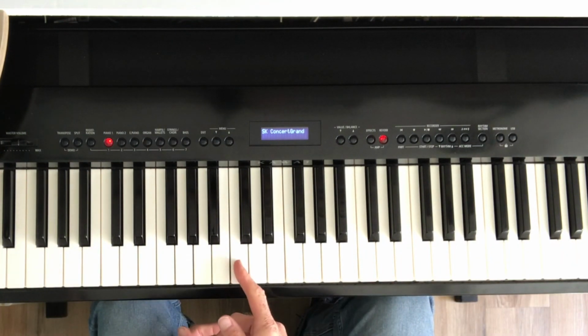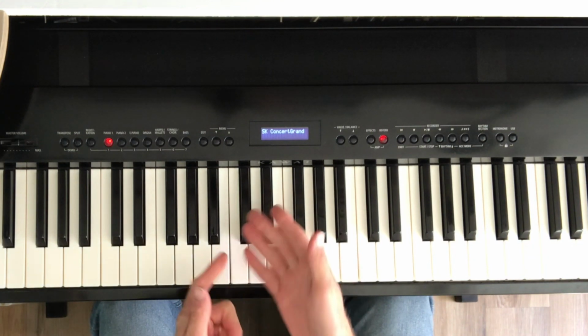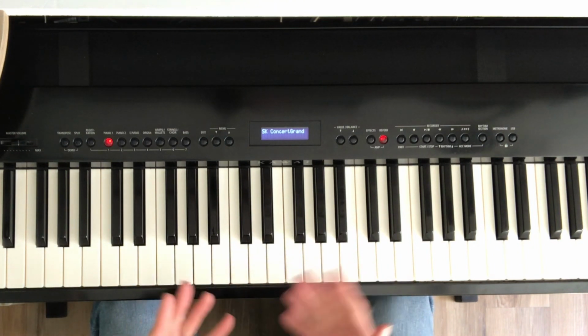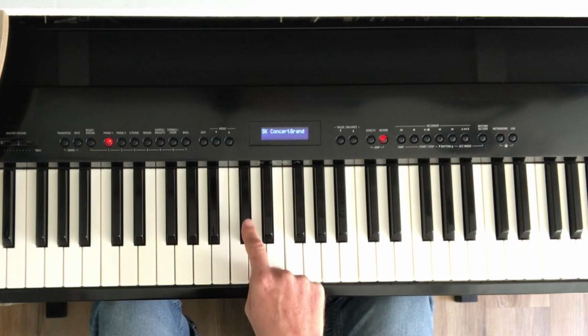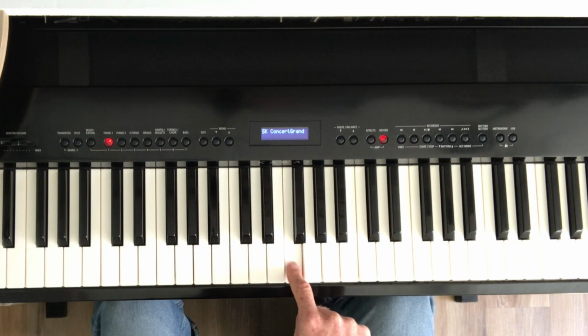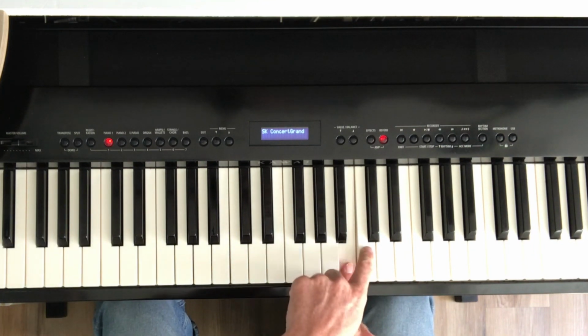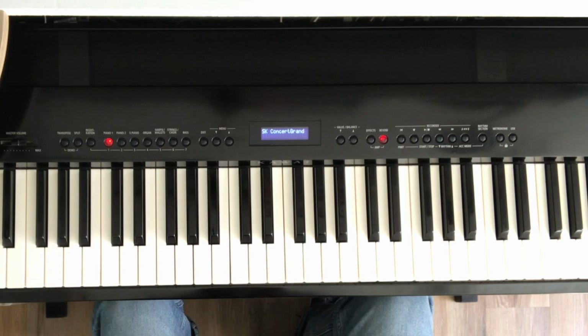Okay, let's go to C, and if we go up chromatically, going up step by step, in half steps or semitones, by the time we arrive back at C, you will realise that you've counted 12 keys. 1, 2, 3, 4, 5, 6, 7, 8, 9, 10, 11, 12. Then we're back to the beginning again, and it just goes over and over again. We have 12 keys in our tuning system.